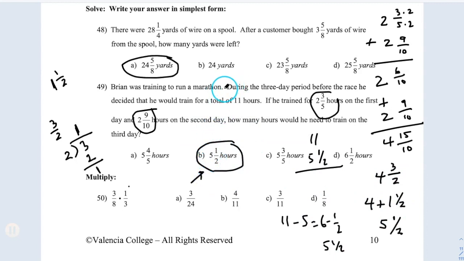Many times when you solve a problem, when you make a mistake, you'll see that as a possible answer. That doesn't mean it's the right answer. In our case, that's the right answer. All right, let's move on.